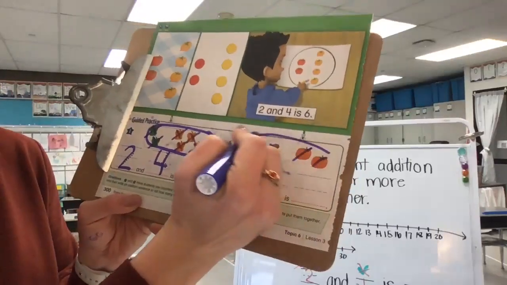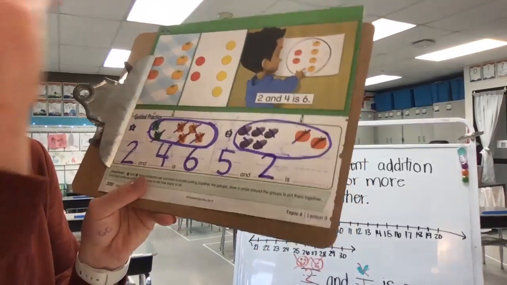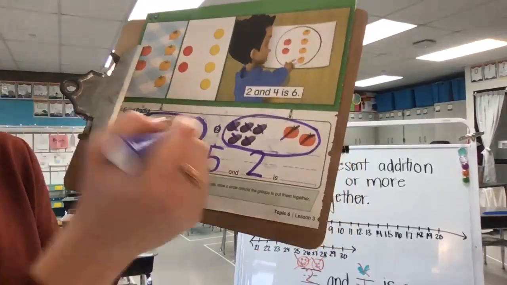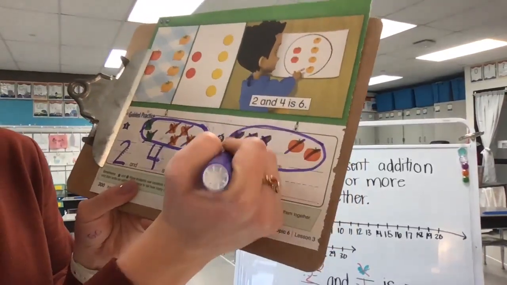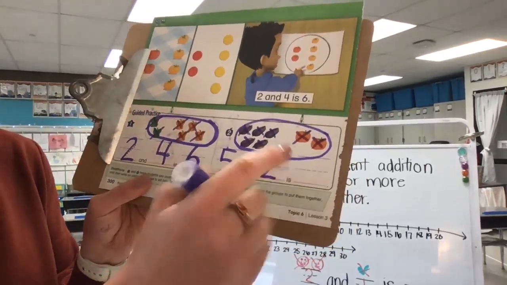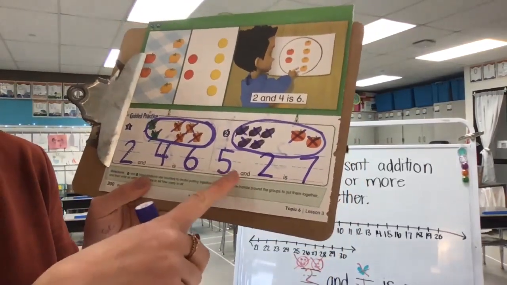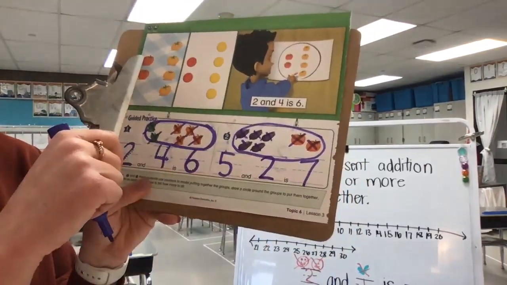Now let's circle both groups to show, oh, we're going to add these together. So let's go back and count how many there are all together by marking them out the other way. We have 1, 2, 3, 4, 5, 6, 7. So 5 and 2 is 7. Another way to say that is 5 add 2 equals 7.